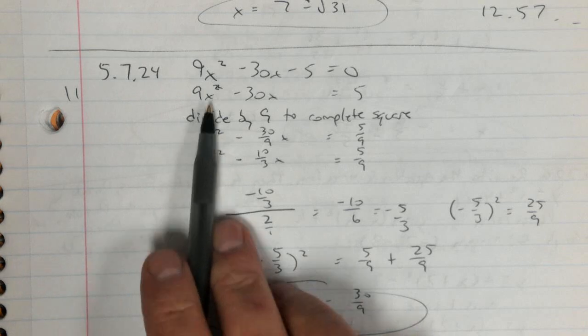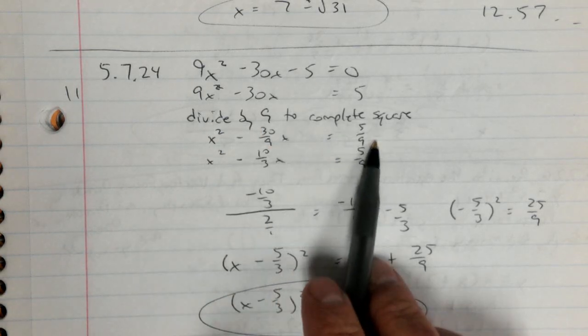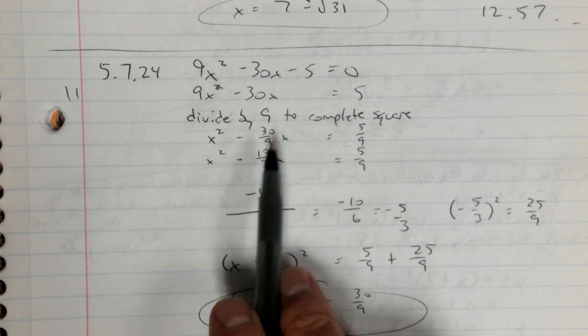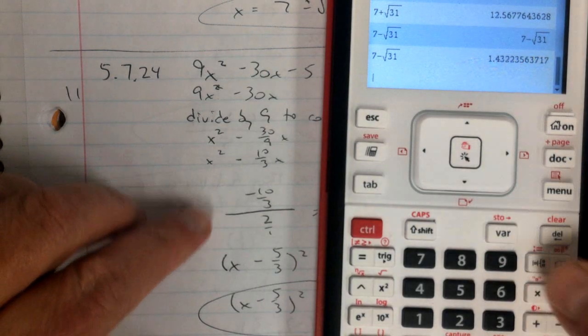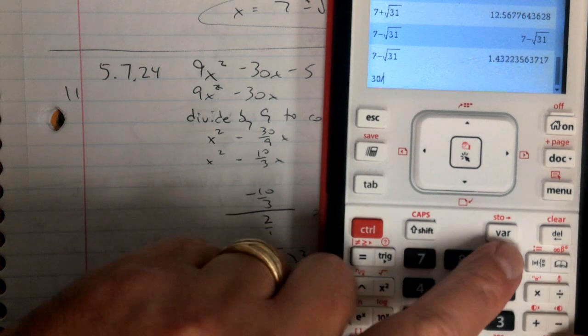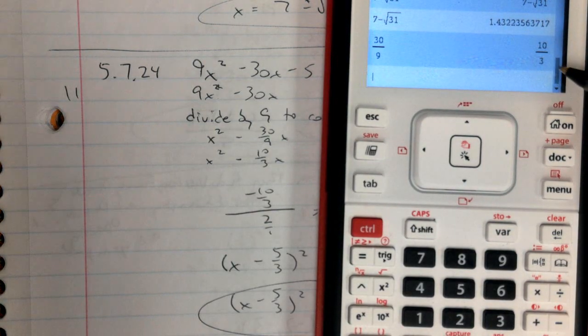So you have x squared minus 30/9 x equal 5/9. And then 30 divided by 9 is equivalent to 10/3. Remember, on the calculator, you can just type 30 divided by 9, enter, and it reduces the fraction for you. So there's your 10/3.